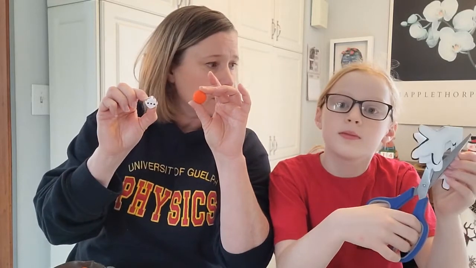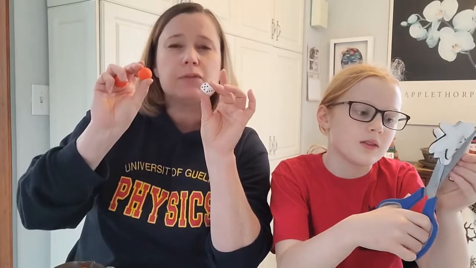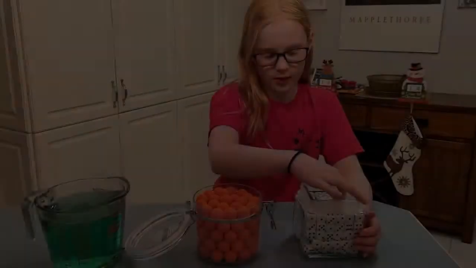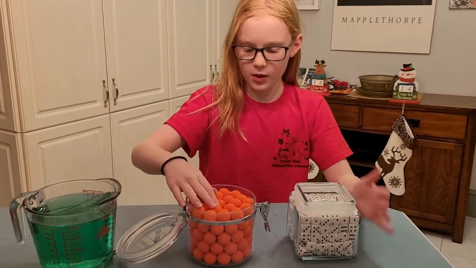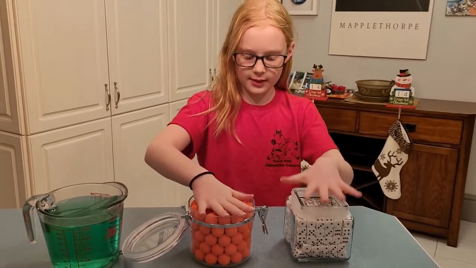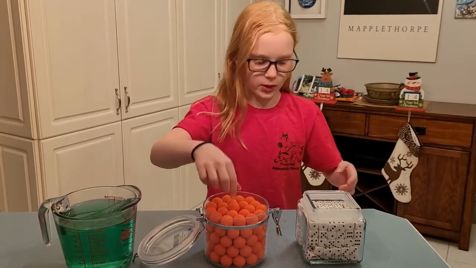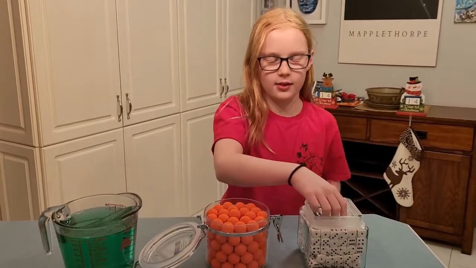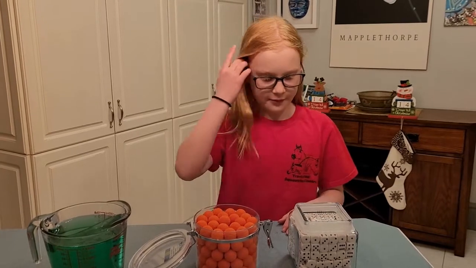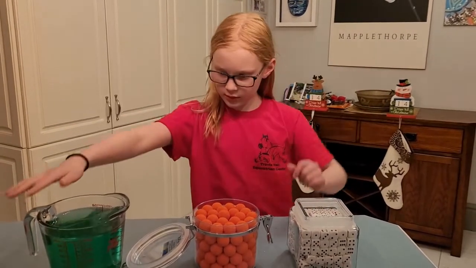So do you want to do another experiment? Sure. All right, so we're gonna fill containers with cubes and spheres, and then we're gonna see how much space is left over. So we've got them all lined up. They're like the same type. So this is a round container and these are balls. And then this is a square container. And they're both 32 fluid ounces. So we've got 32 fluid ounces of water.